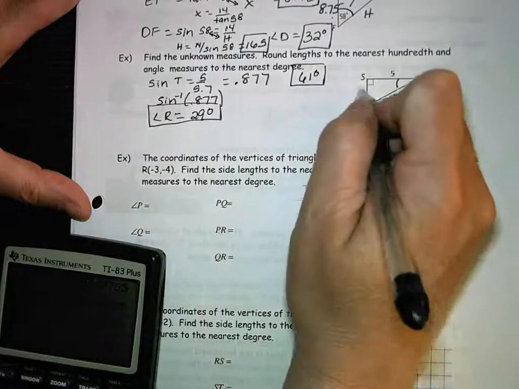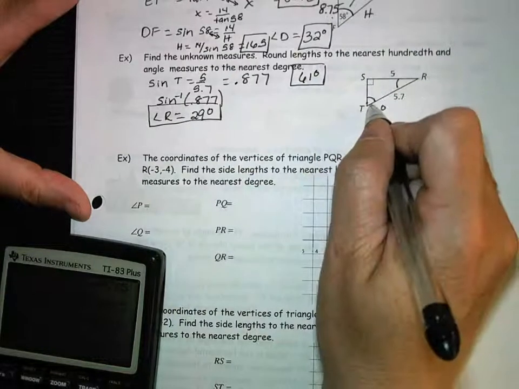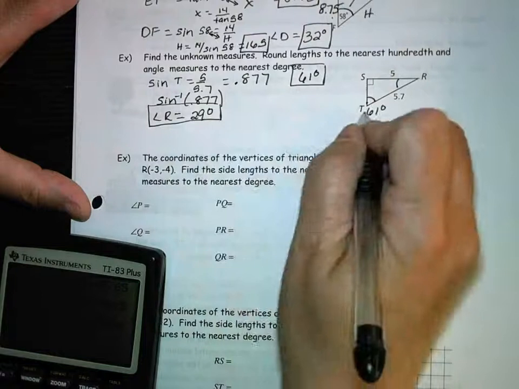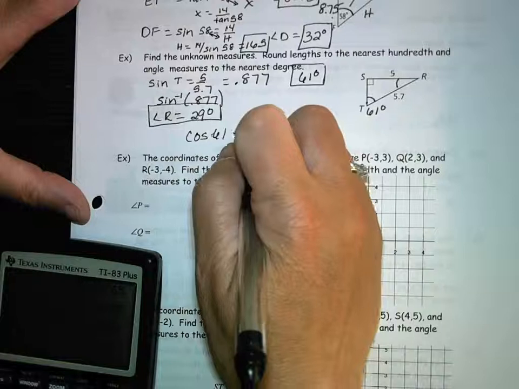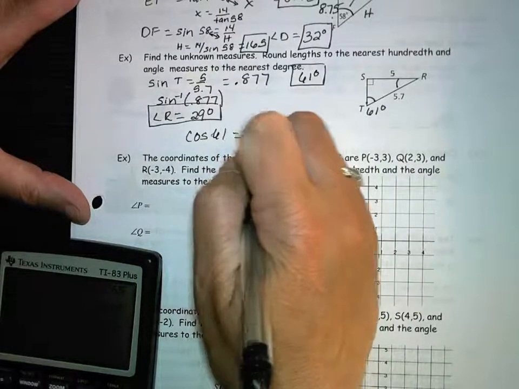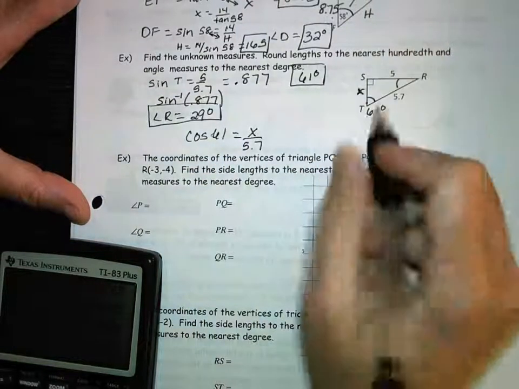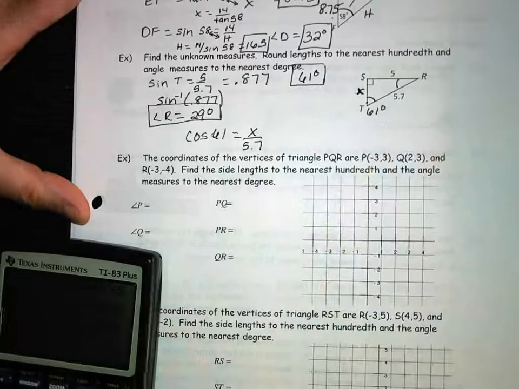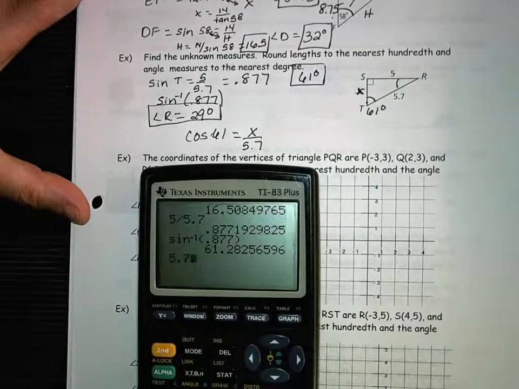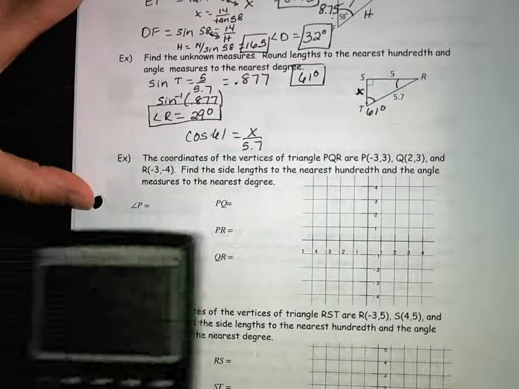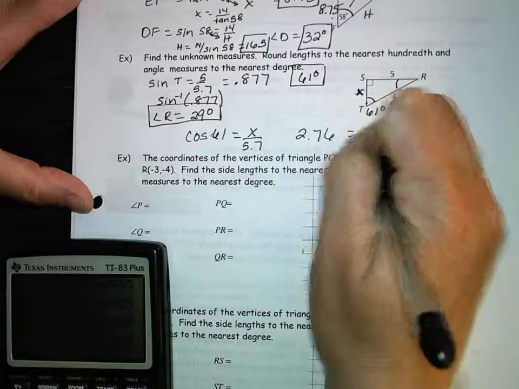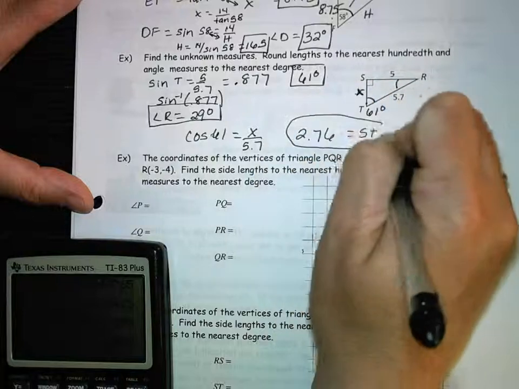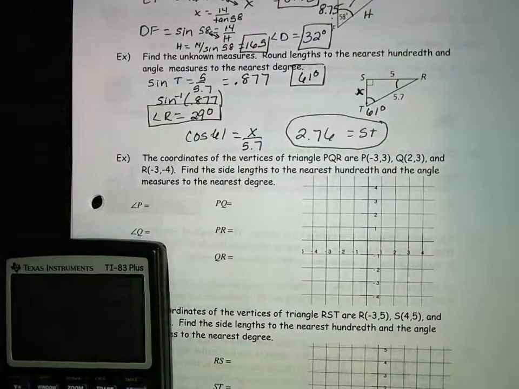And then to figure out this missing side, I'm going to do tangent of 61. Actually, I'm sorry, I'm going to do cosine. Cosine of 61 equals adjacent over hypotenuse. And then I can do 5.7 times the cosine of 61. And that side ends up being 2.76. So we figured out all three missing links.